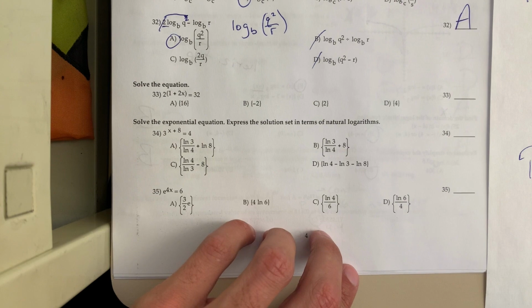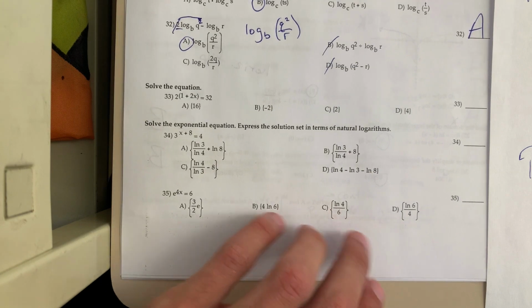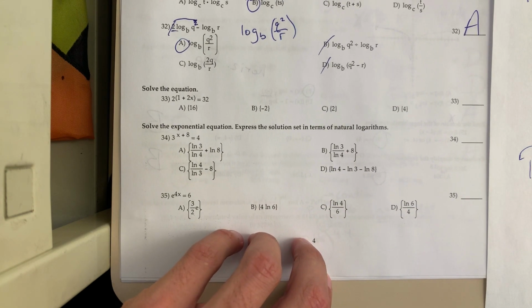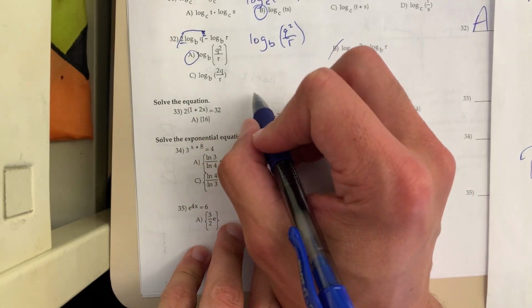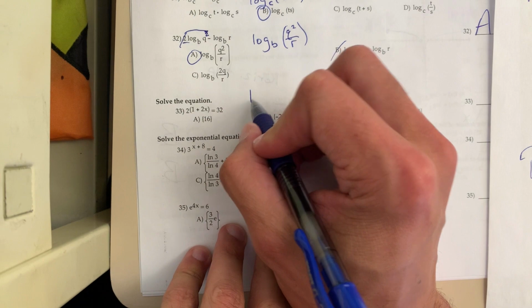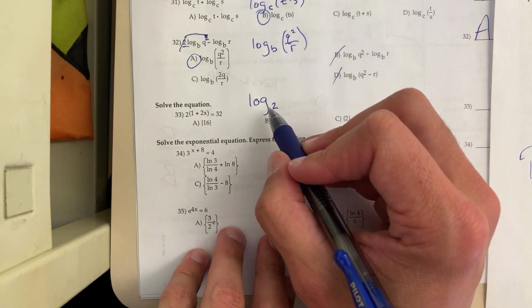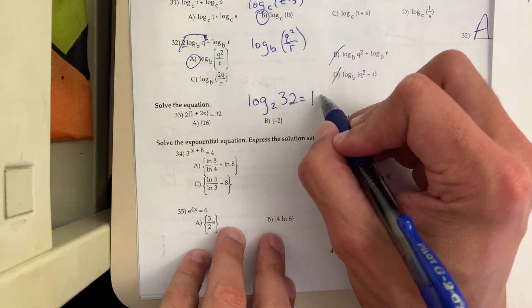Okay, now I want to solve 33 for x, okay? For this one, we see that it's an equation. My x is in my exponent position, and so the way that I deal with that is to use a logarithm. It's in exponential form right now, so I'm going to write it as a logarithm, because the answer to a logarithm is the exponent. So if I wrote this as a logarithm, log base 2 of 32 equals my exponent, 1 plus 2x.